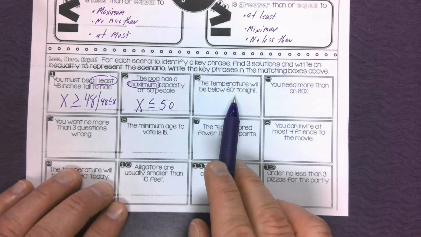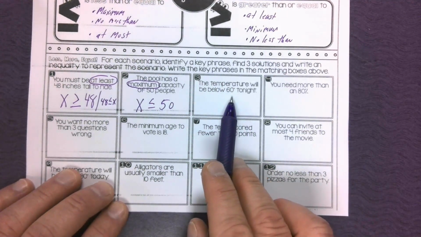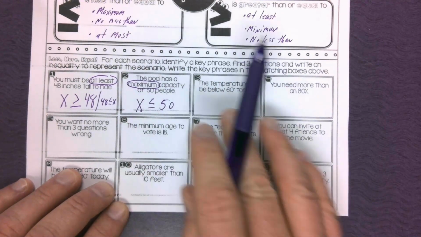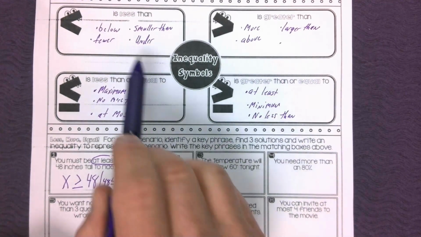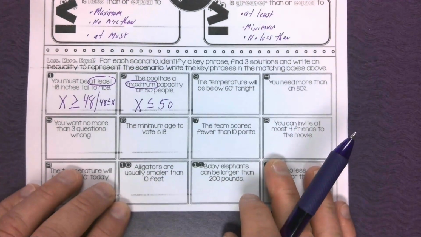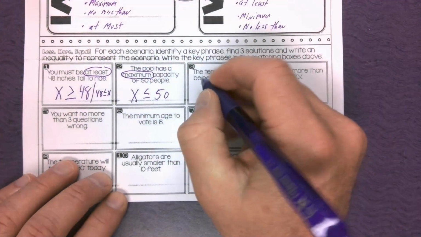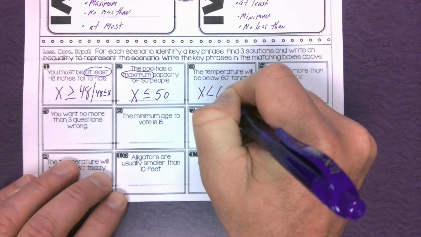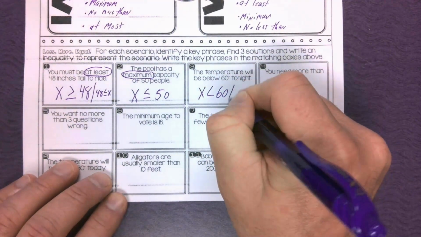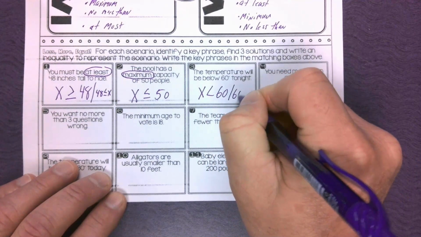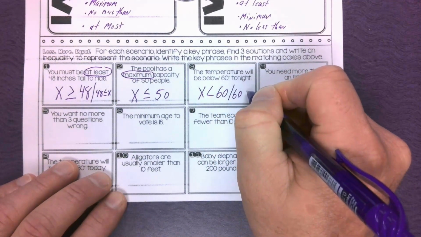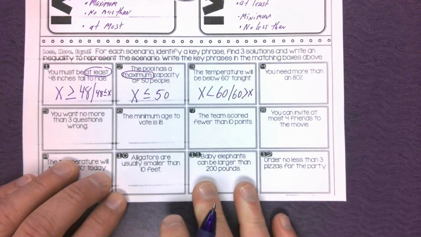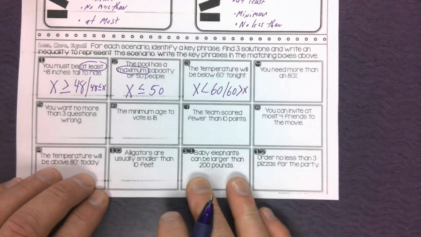The temperature will be below 60 tonight, so that is not including 60. Below, let's come up here. Here's our below, less than. So it's going to be this way. And keep in mind, once again, you could have it also like this. Okay, I'm not going to do that for every example.